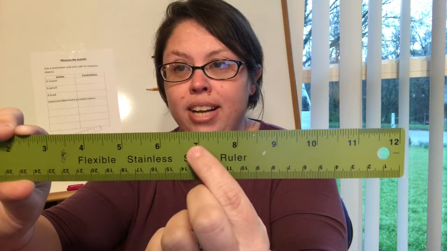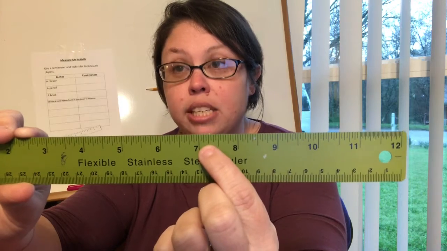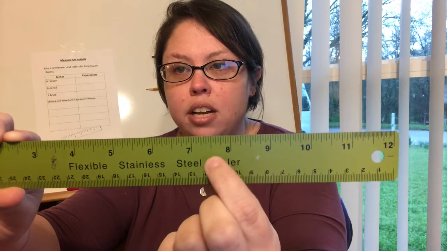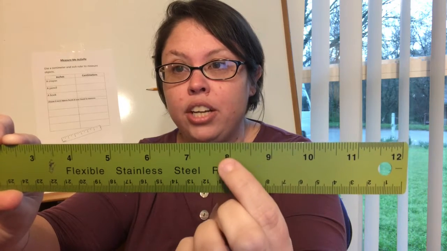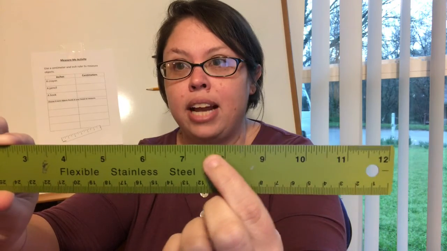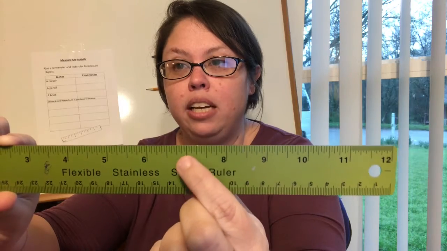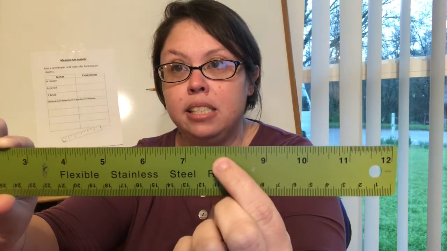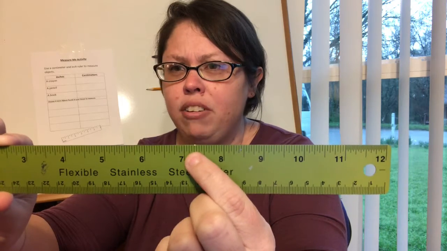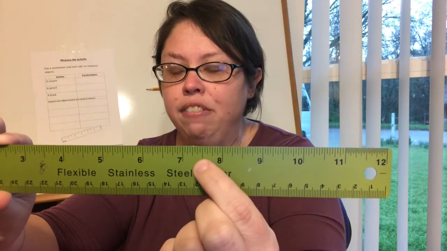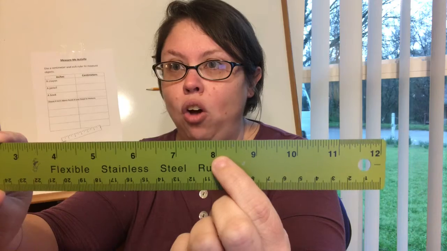So if we're right here at 7, this next one is going to be 7 1/4, 7 1/2, 7 3/4, and then all the way up to 8. So that gets us all the way in between all the little spaces that make up an inch. So what does some of that sound like? 1/4, 1/2, 3/4, and a whole.